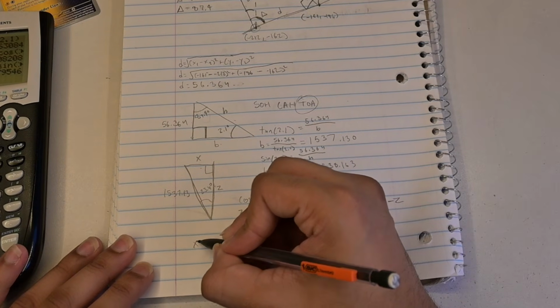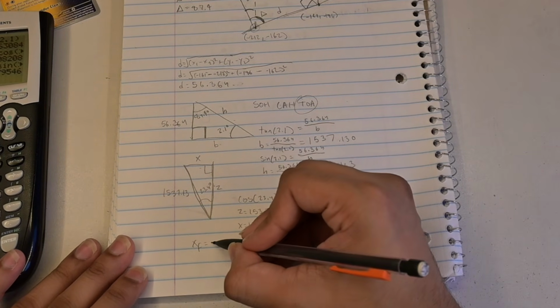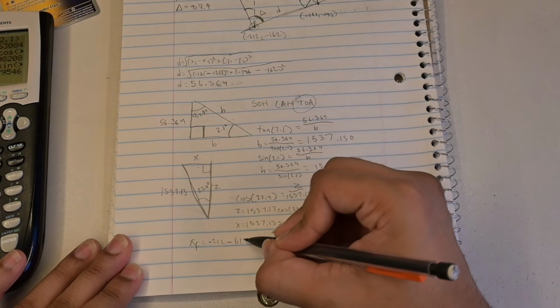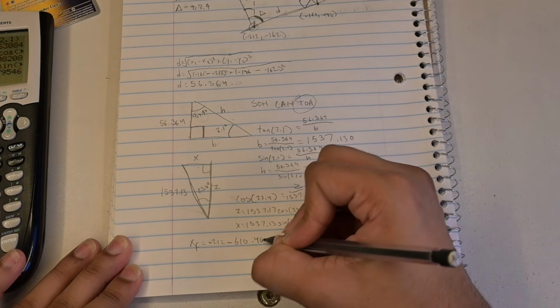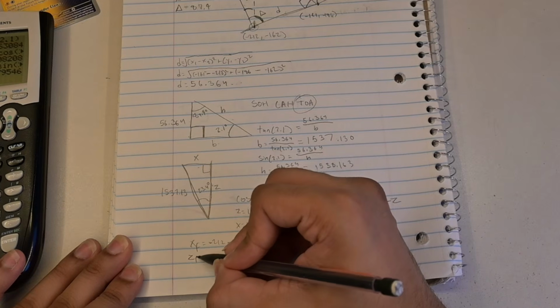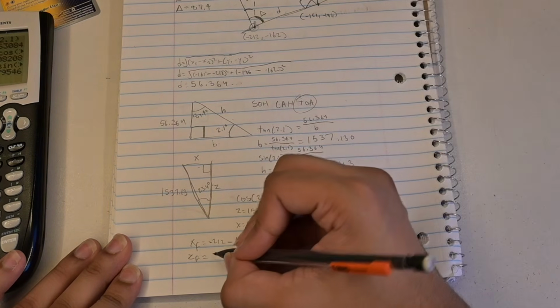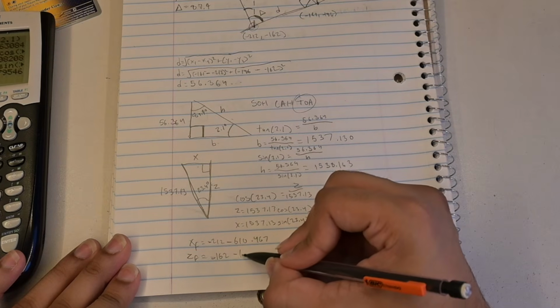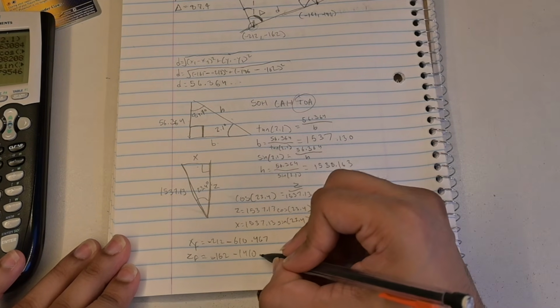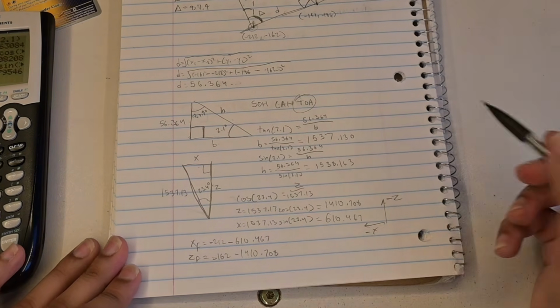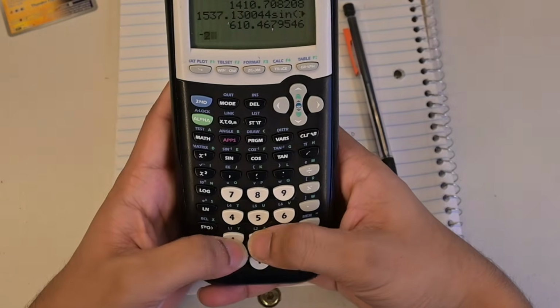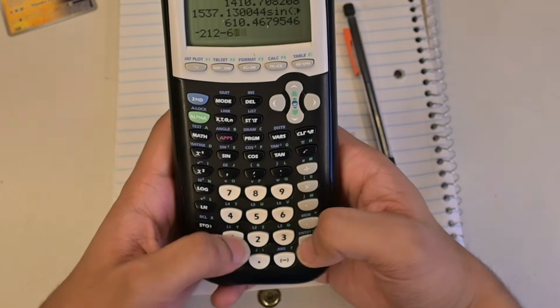So our x final is going to be equal to negative 212 minus 610.467, and our z final is going to be equal to negative 162 minus 1410.708.